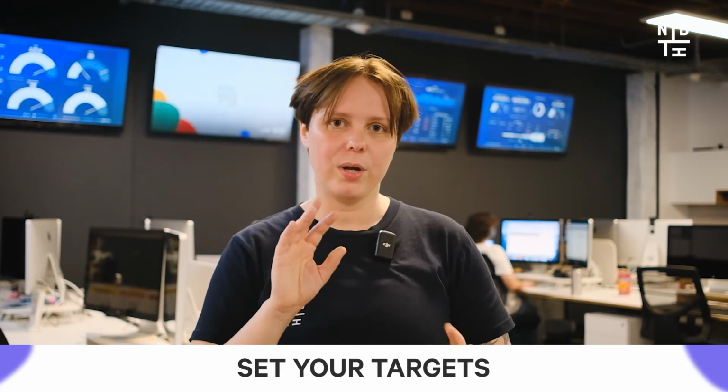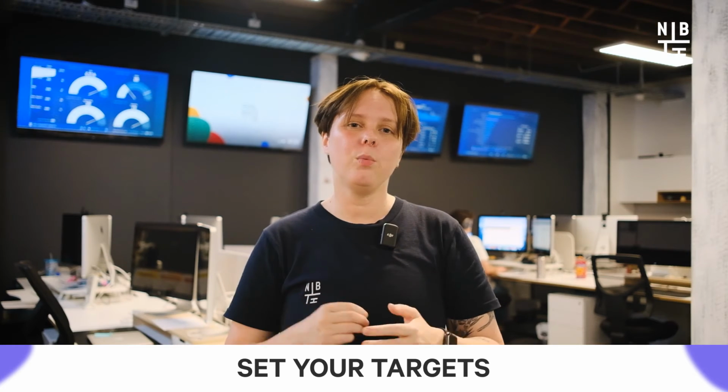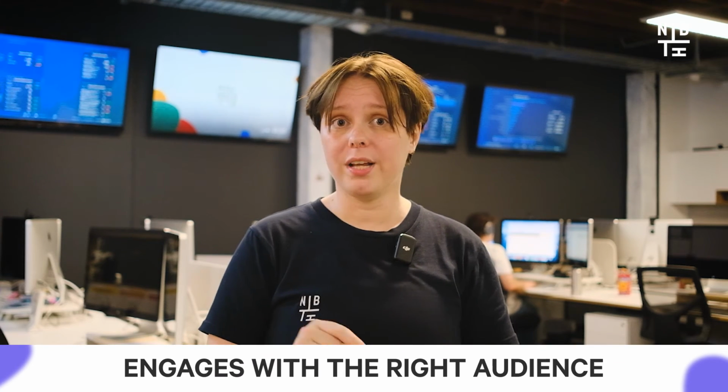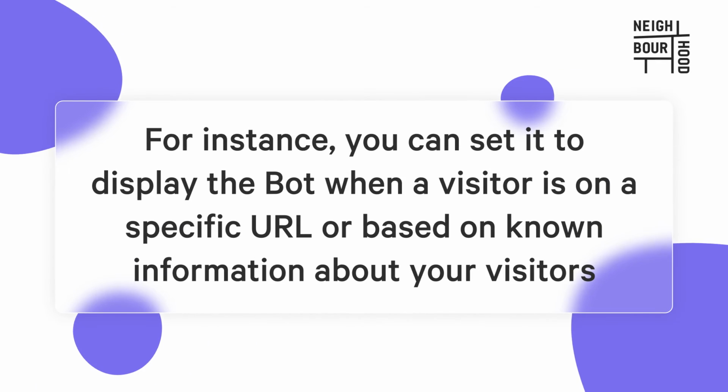Once you've got your conversation flow down, it's time to decide where your chatbot will work its magic. Pick the web pages you want it to appear on and specify who you would like it to chat with, ensuring your bot engages with the right audience at the appropriate touch points. For instance, you can set it to display the bot when a visitor is on a specific URL or based on known information about your visitors.